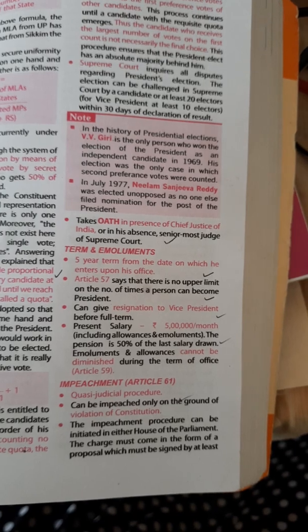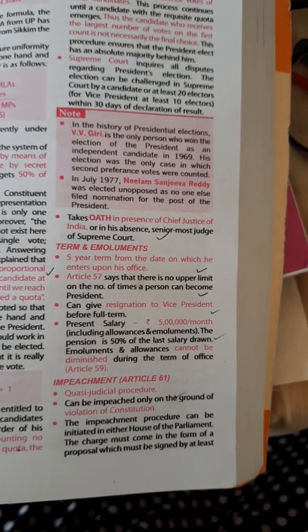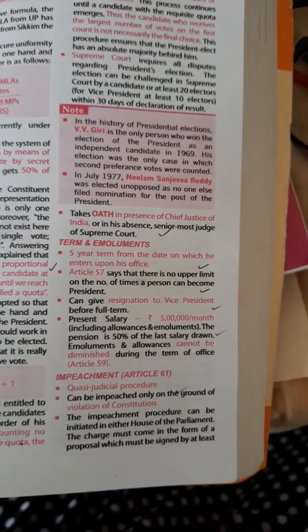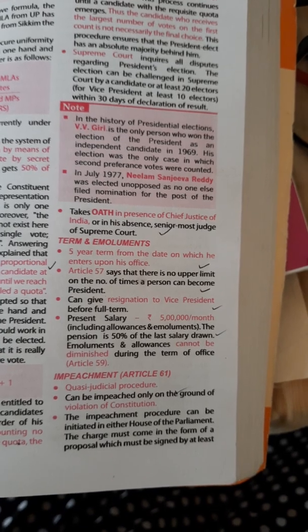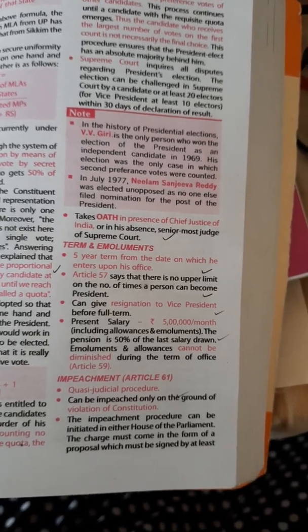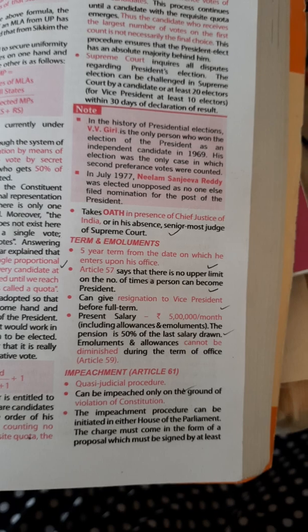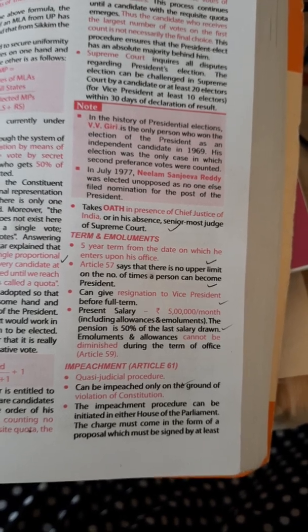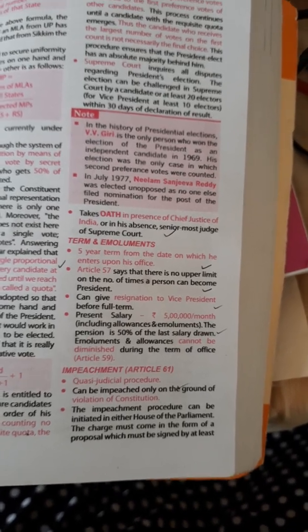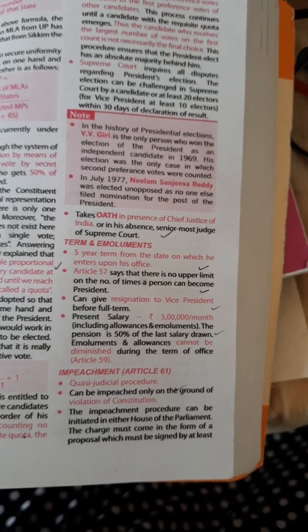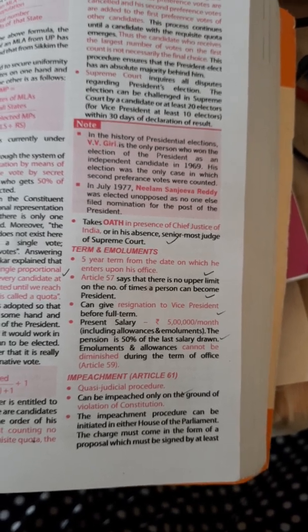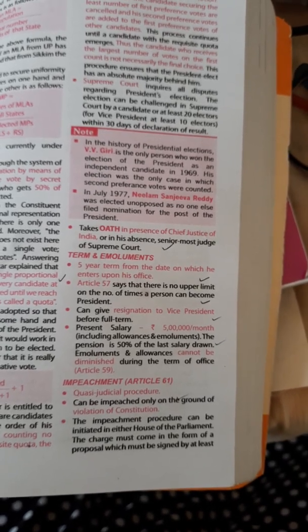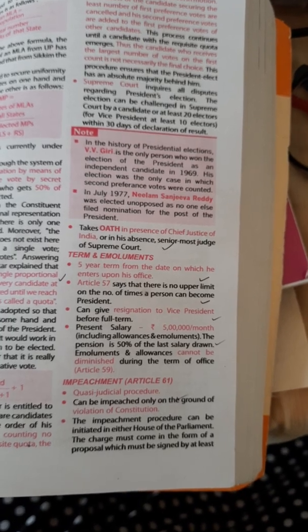Terms and emoluments. 5-year term from the date on which he enters upon his office. Article 57 says that there is no upper limit on the number of times a person can become president. Can give resignation to vice president before full term. Present salary is rupees 5 lakhs per month, including allowance and emoluments. The pension is 50% of the last salary drawn. Emoluments and allowances cannot be diminished during the term of office. It is written in Article 59.